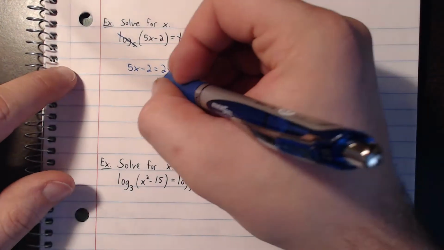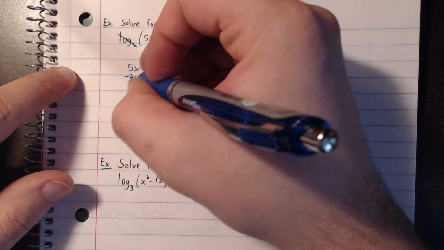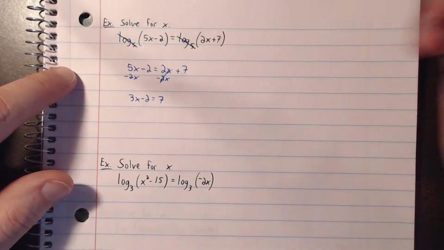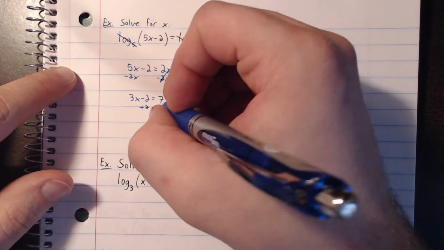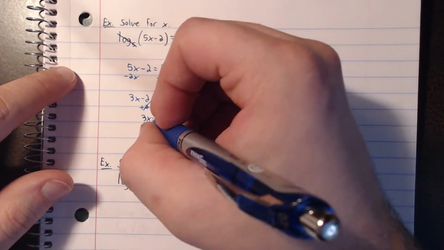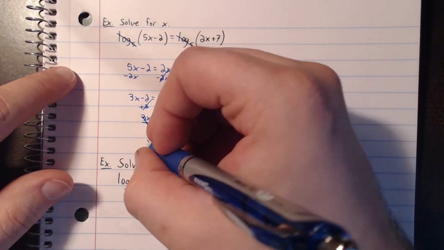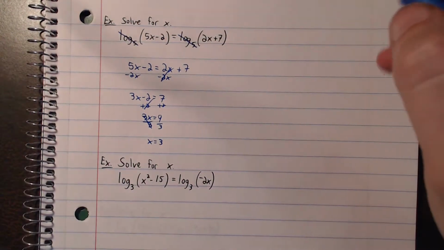I'm going to subtract 2x from both sides. So 3x minus 2 equals 7. We'll add 2 to both sides, and then we'll divide, and we come up with x equals 3.